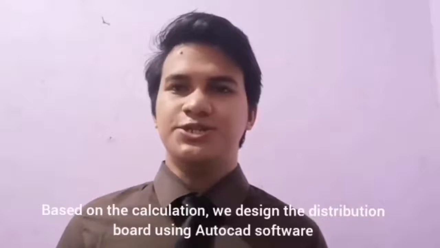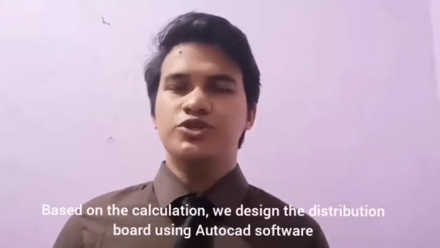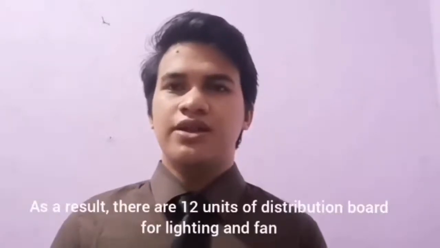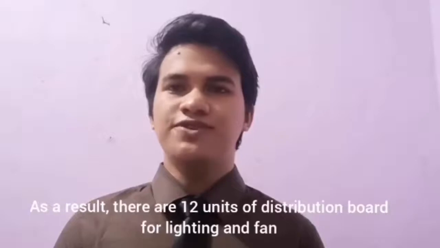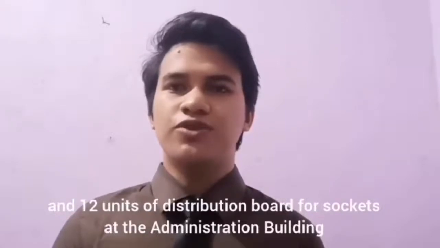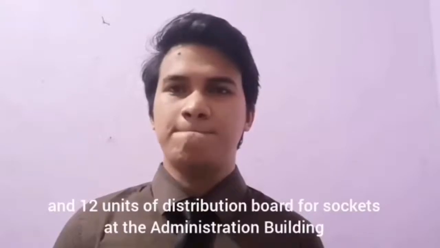Based on the calculation, we design the distribution board using AutoCAD software. As a result, there are 12 units of distribution board of lighting and fan and 12 units of distribution board for the socket at this administration building.